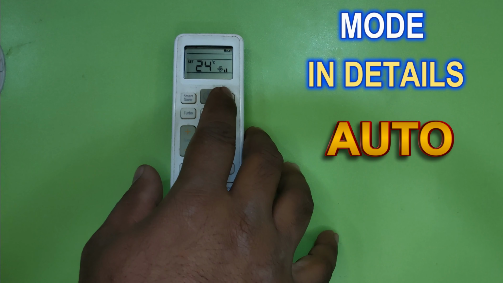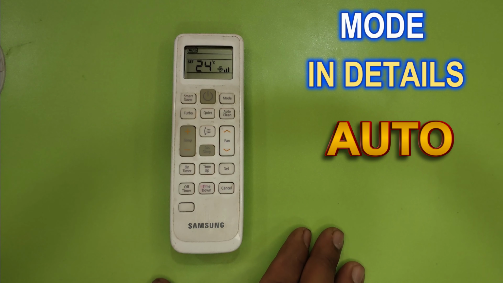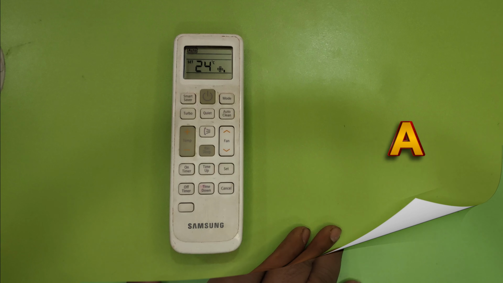After that, if you press the mode button again, auto mode will come. In auto mode your AC will work automatically and the AC will work as per its own. If you feel that the cooling is more or less in auto mode, then you can also increase or decrease the cooling by using the temperature up and down button.